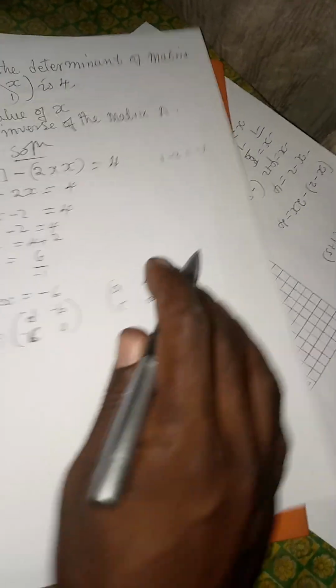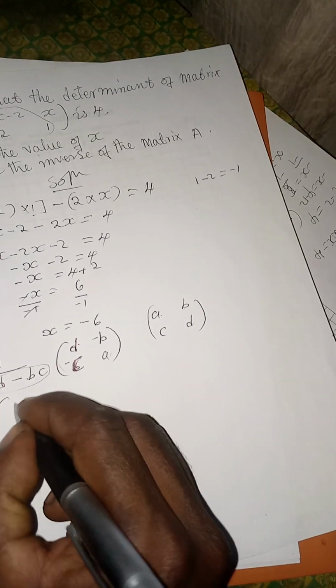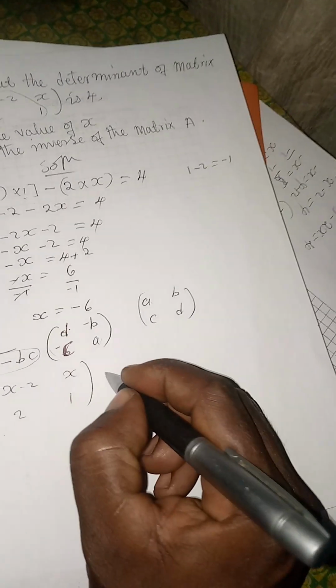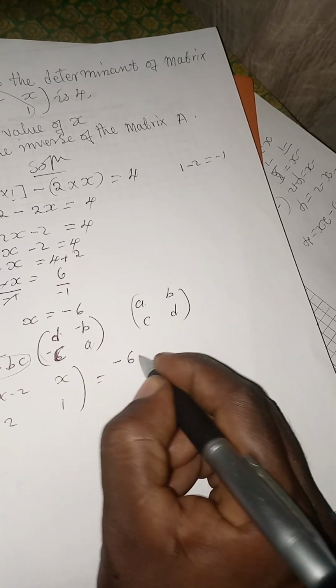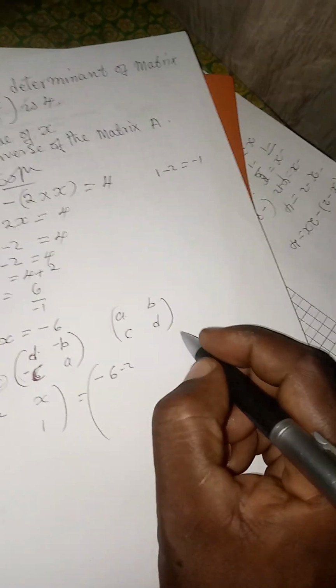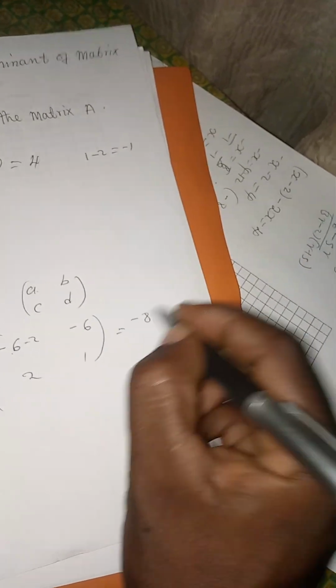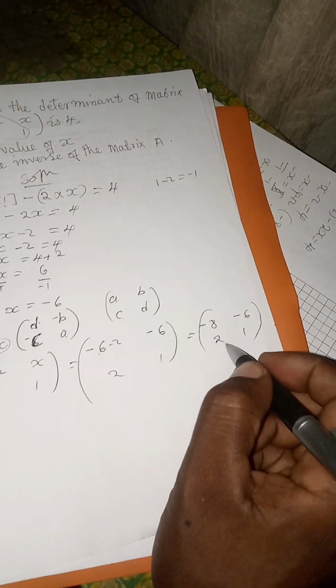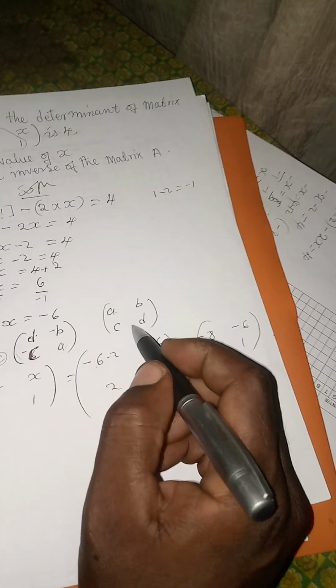So, let's substitute where there is X. So, we say it was like this, X minus 2, 2, X, 1. So, we say X is negative 6. So, we say negative 6 minus 2, X is negative 6, 2, 1. Okay. So negative 6 minus 2 is negative 8. Negative 6 remains 2, 1. So that is now our original matrix in the form of A, B, C, D.